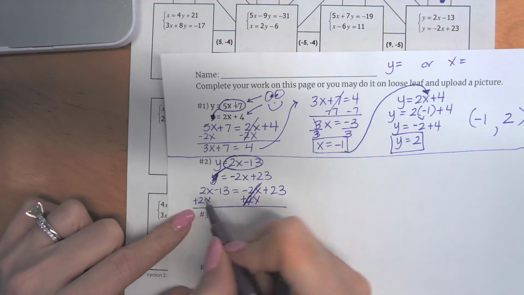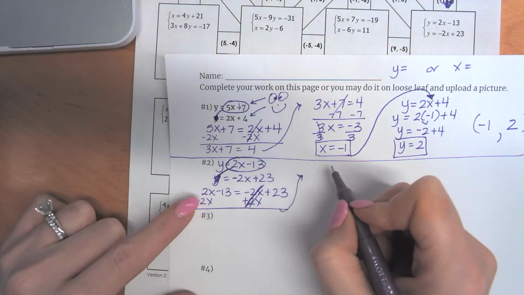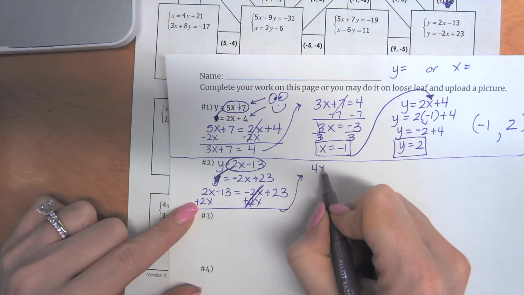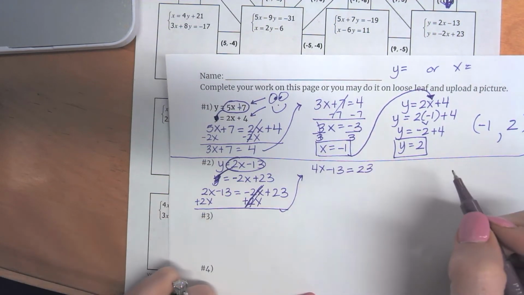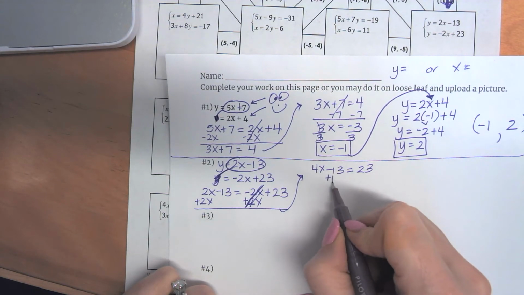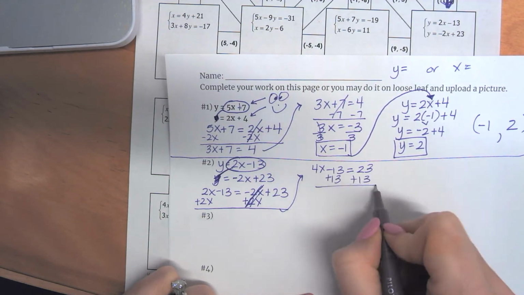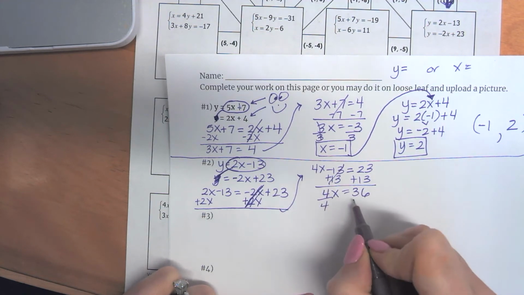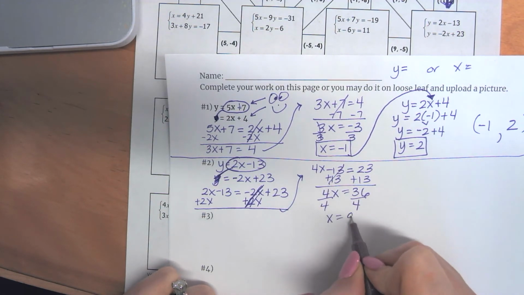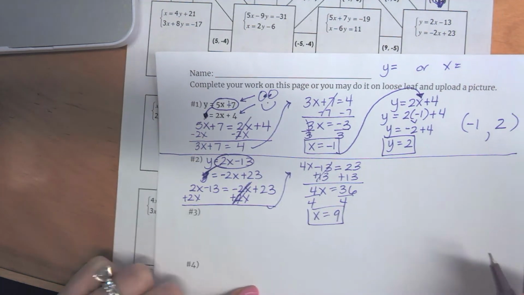Those cancel and I'm left with, I'm going to bring this up here, 2x plus 2x is 4x minus 13 equals 23. And I'm down to a two-step equation. My first inverse step would be to add 13 on both sides to give me 36. Divide by 4 to give me x equals 9.